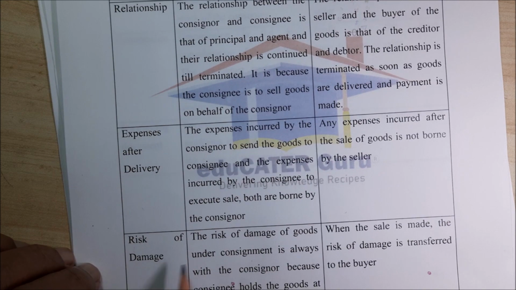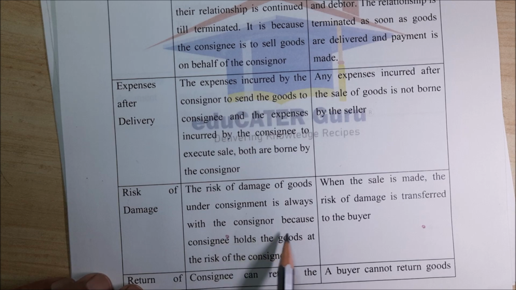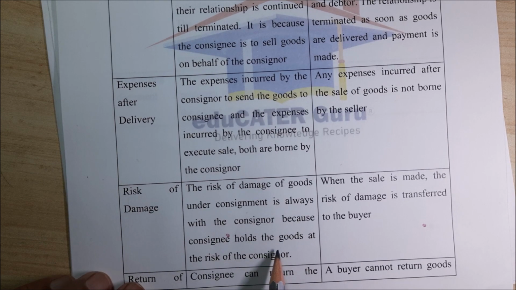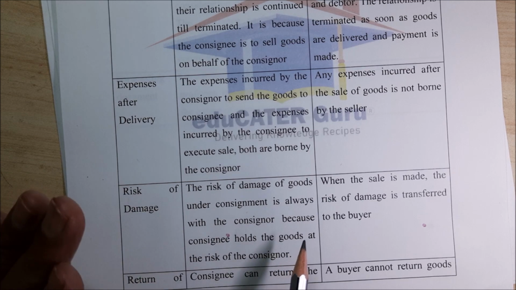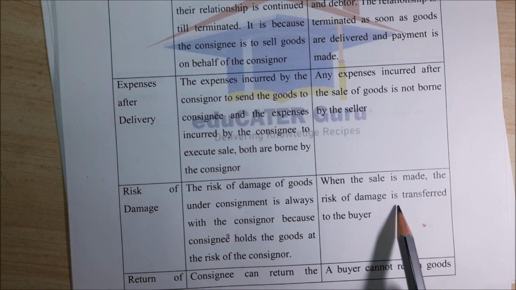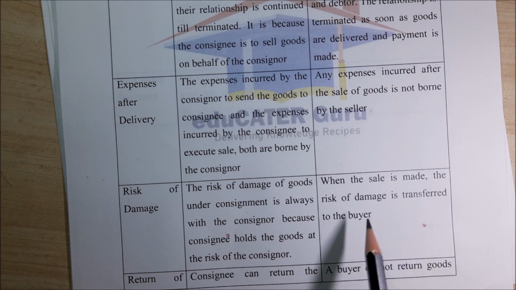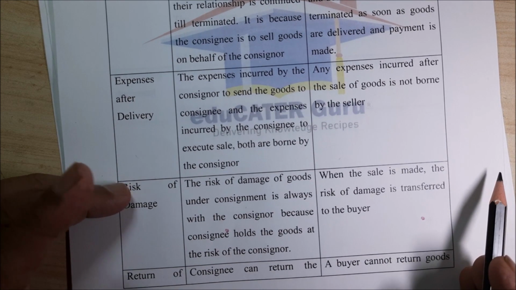Then risk of damage. The risk of damage of goods under consignment is always with the consignor because the consignee holds the goods at the risk of the consignor. That means the consignee will not take any risk, right? He gets only the commission. Ownership is not transferred, that means risk is also in the hands of the consignor. When the sale is made, the risk of damage is transferred to the buyer. Once the sale is over, then in ordinary sales, everything is transferred to the buyer only.